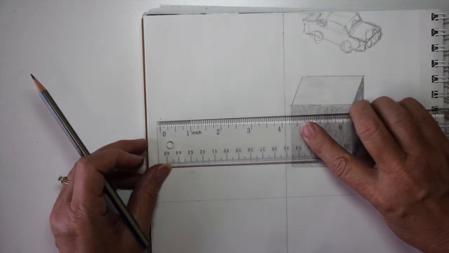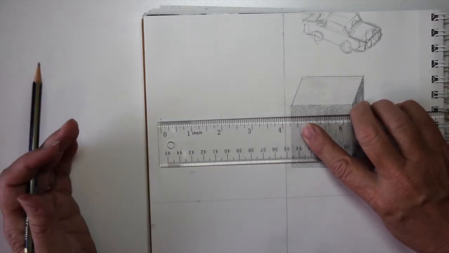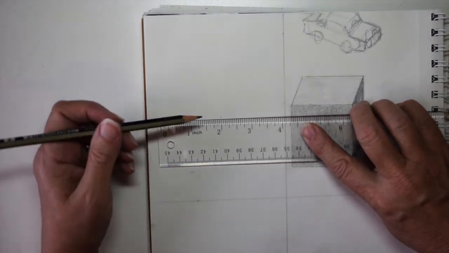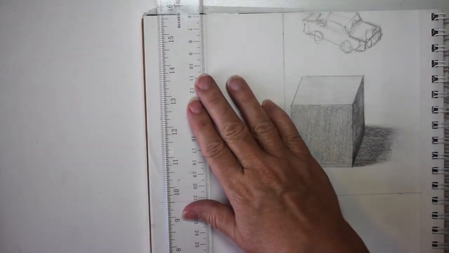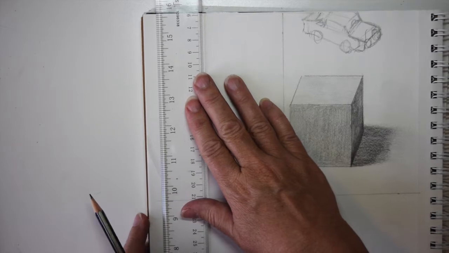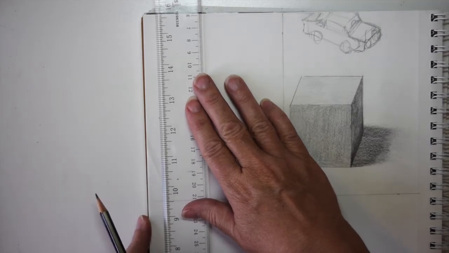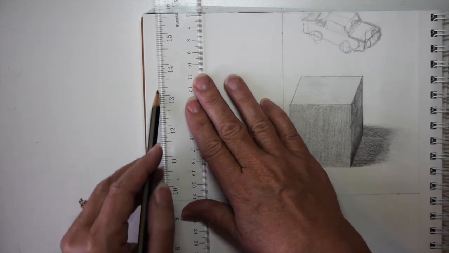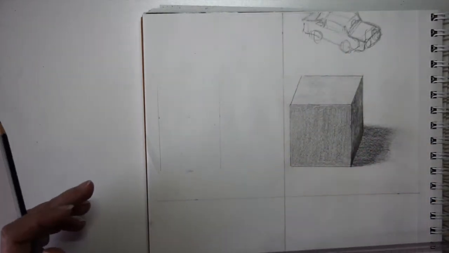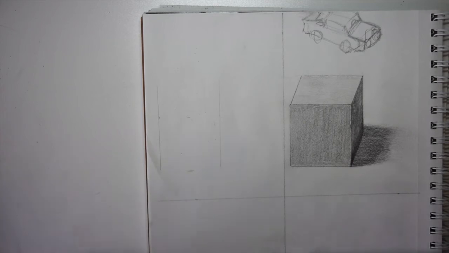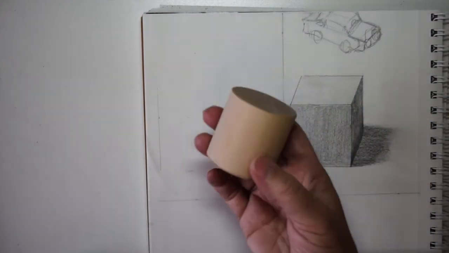So you can eyeball this. You don't have to use a ruler if you don't want to. That's fine. But you might like the ruler to at least give you some straight up and down lines for the sides of your cylinder. And then you have to determine how much round you can see. So this is the cylinder that we are going to use.